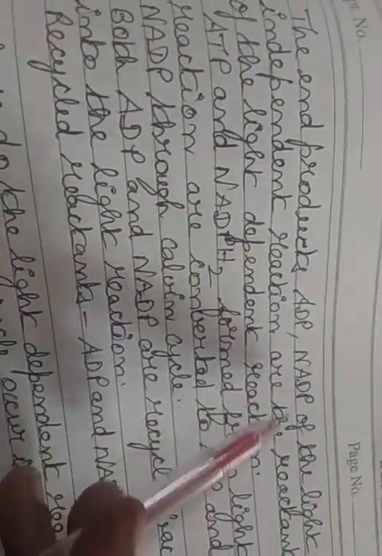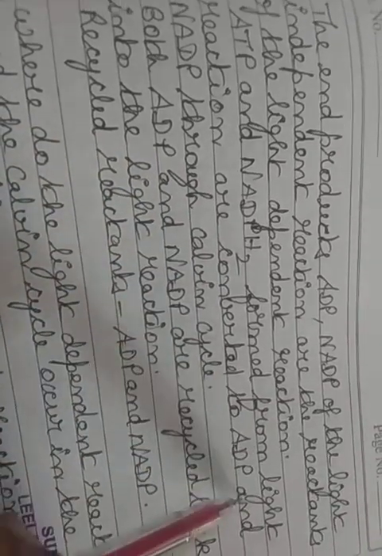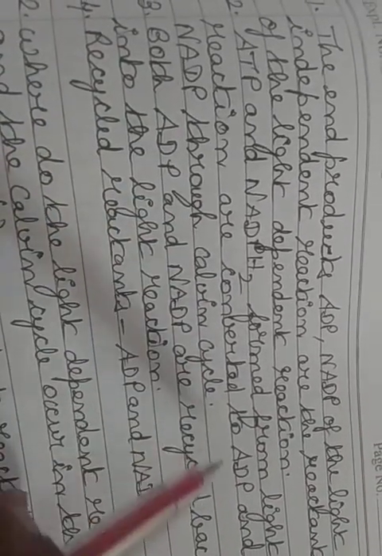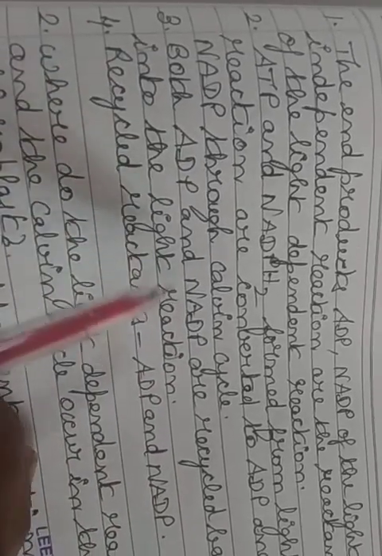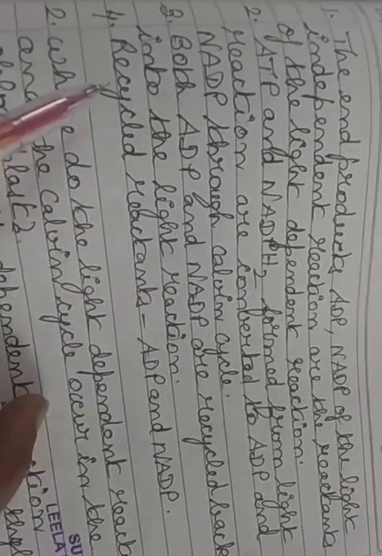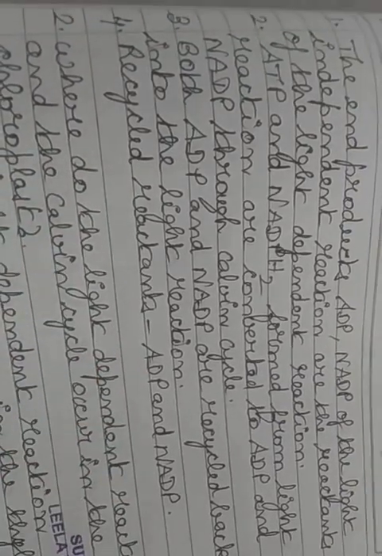Explain how the biochemical pathway of photosynthesis recycles many of its own reactions and identify the recycled reactant. The end products ADP and NADP of the light independent reaction are the reactants of the light dependent reaction. ATP and NADPH2 formed from light reaction are converted to ADP and NADP through Calvin cycle. Both ADP and NADP are recycled back into the light reaction. Recycled reactants: ADP and NADP.